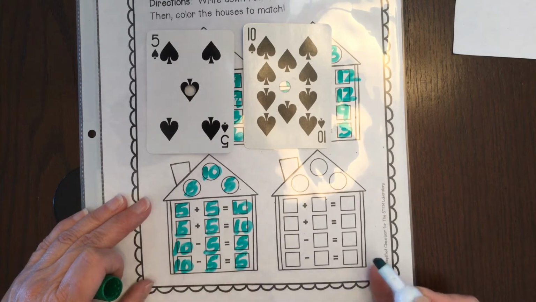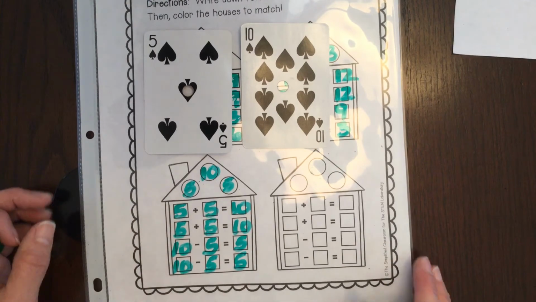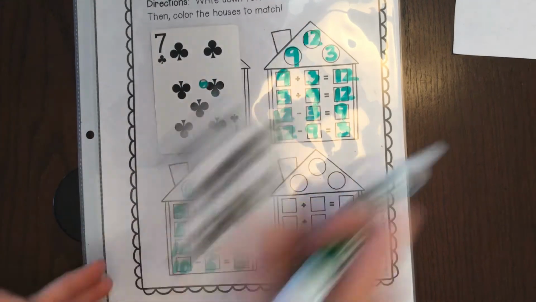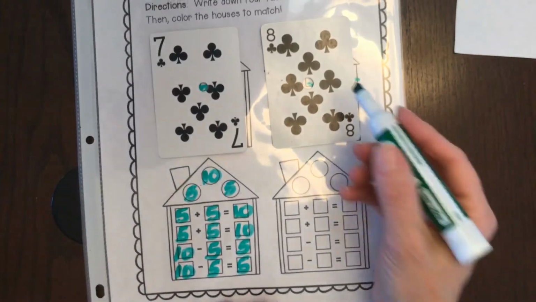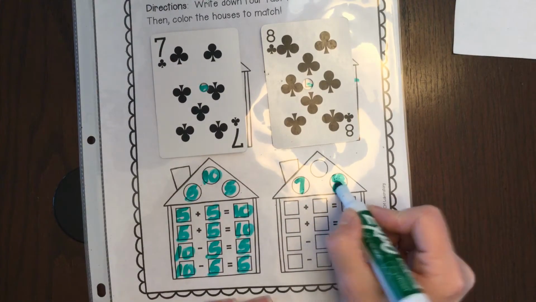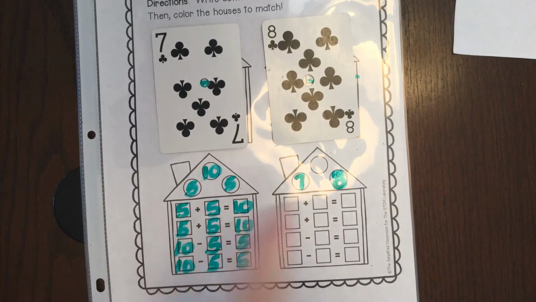So our questions don't change, and we only get 2 equations for a double. Let's do one more together. I've got 7 plus 8. So I'm going to use 7 and 8 in my bottom numbers, and I'm going to add them together to see what my highest number is going to be.